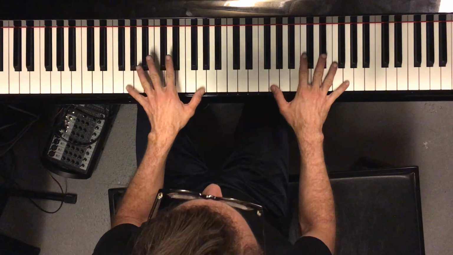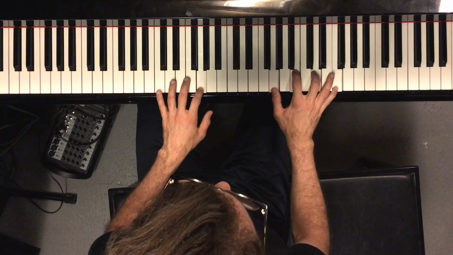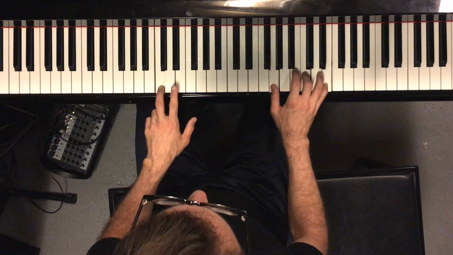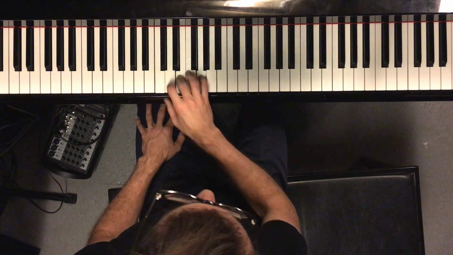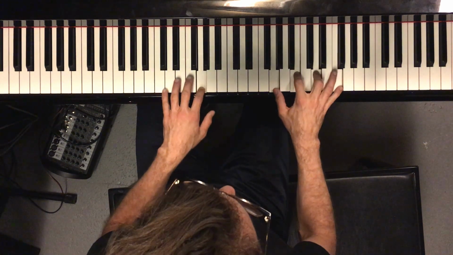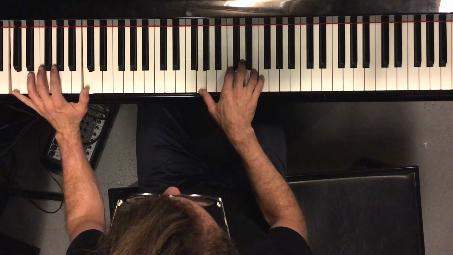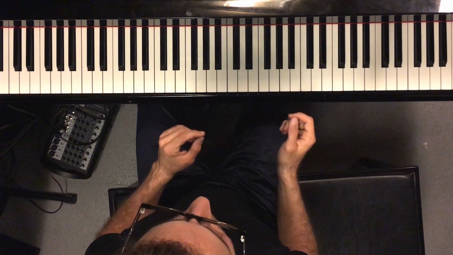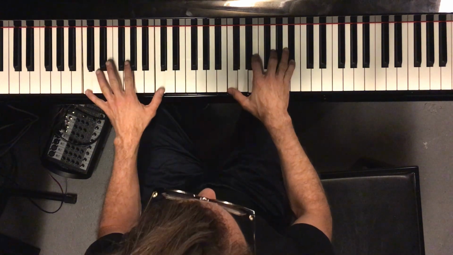So G is the 5 of C, and if you do G7, it leads to C major. G7 to C major. If you're voice leading it correctly, G7 to C major. Any dominant 7 chord leads to the major chord a fifth below it.